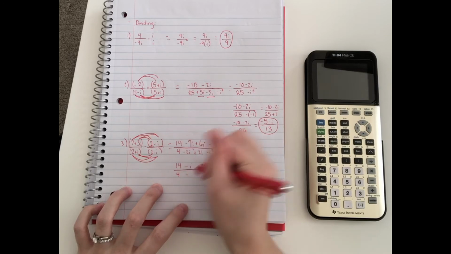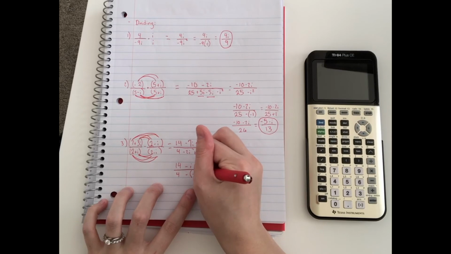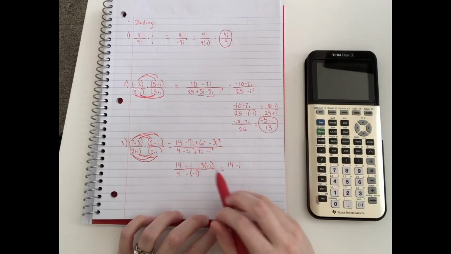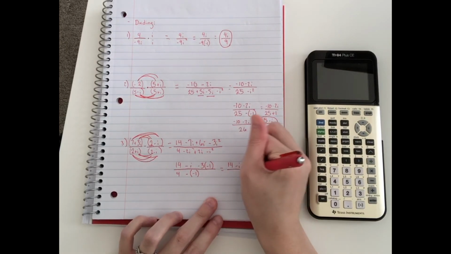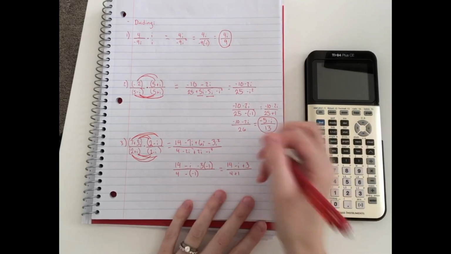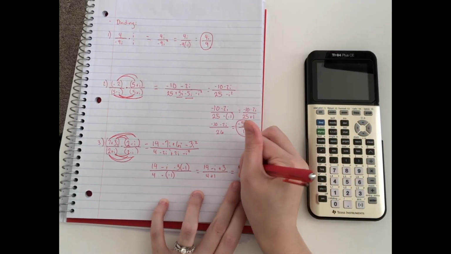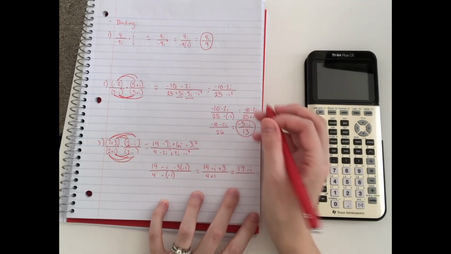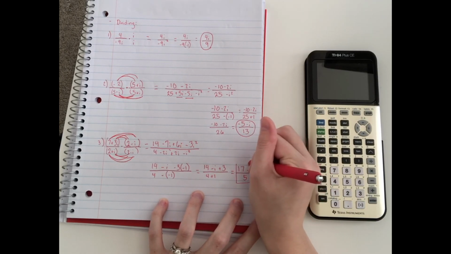And we have minus i squared, and we're going to rewrite i squared, of course, as negative 1. So now we're going to simplify a little more. 14 minus i, then we have negative 3 times a negative 1, which is, of course, positive 3. And on our denominator, we have 4 minus a negative 1, which becomes plus 1. We're going to simplify a little more. We have 14 plus 3, which is 17, minus i over 4 plus 1 is 5. And since we can't simplify that any further, here's your final answer again.